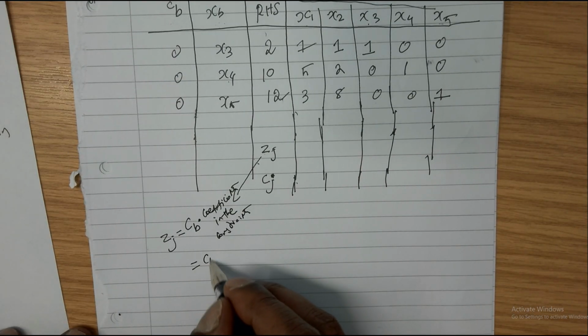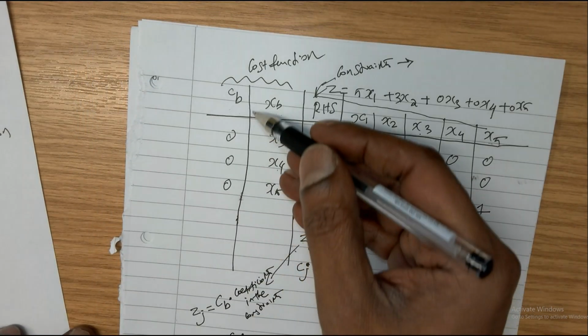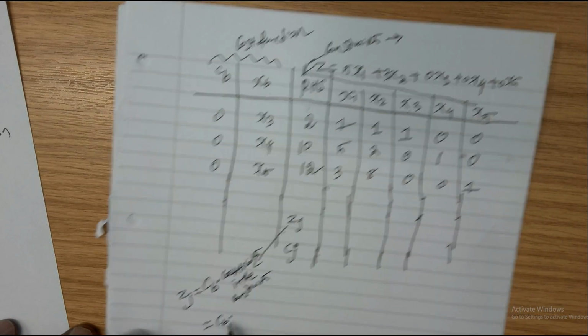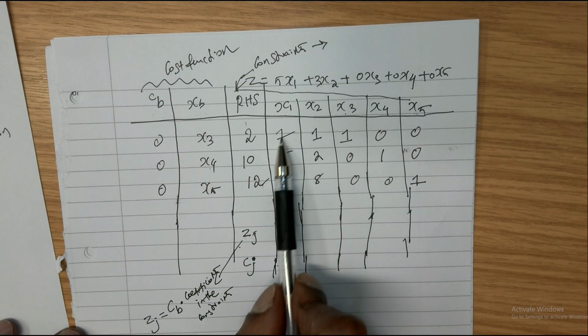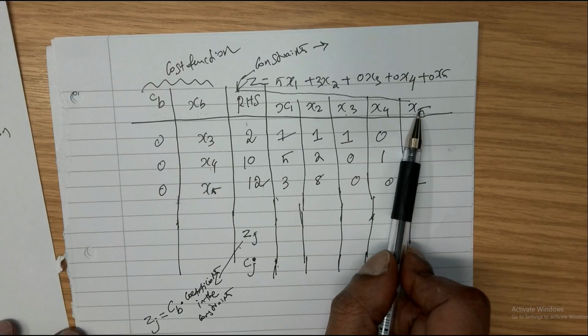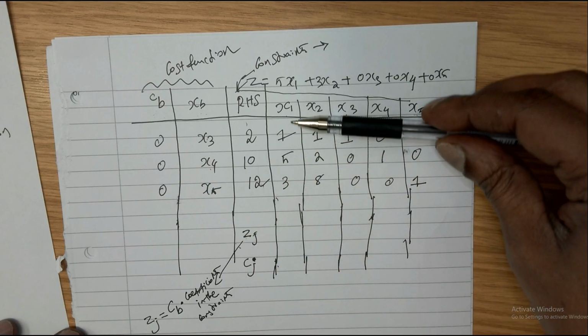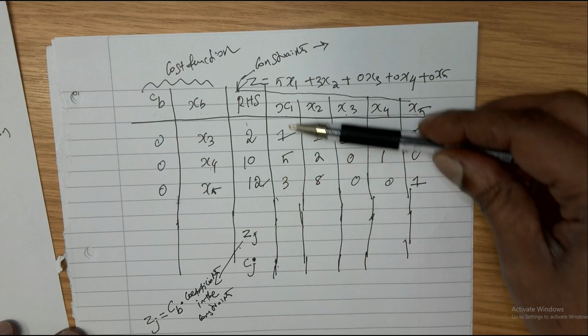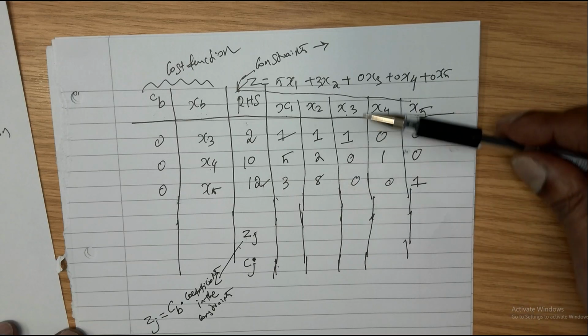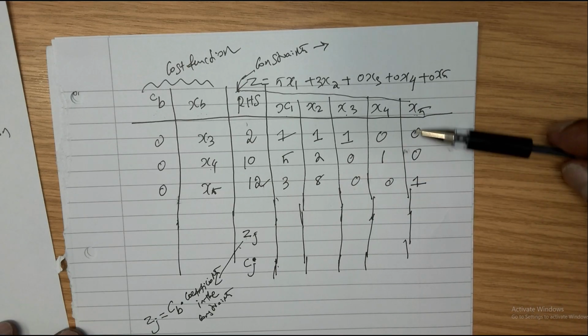So CB, which is this column, multiplied by the coefficients in the constraints, which means x1, x2, x3, x4, x5.